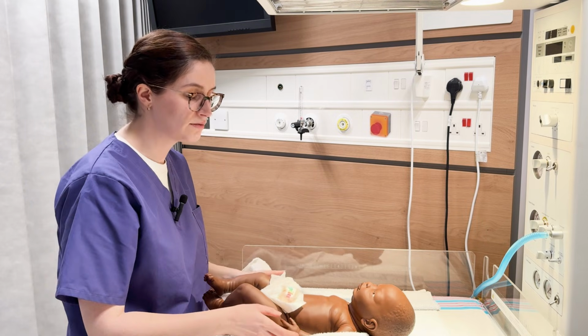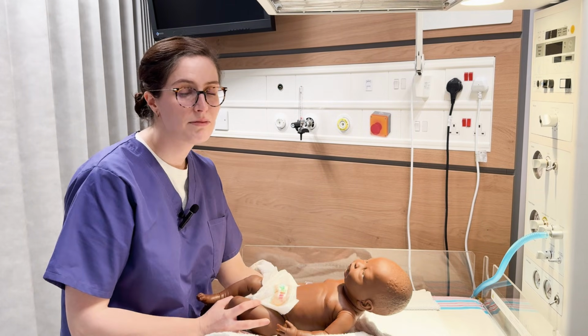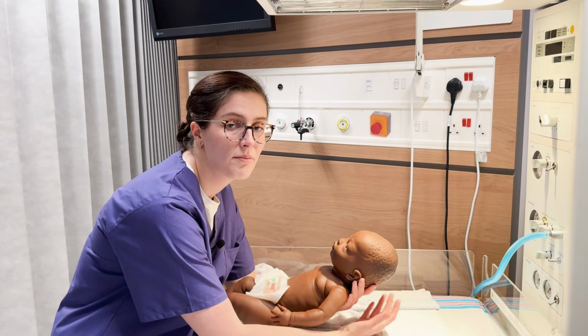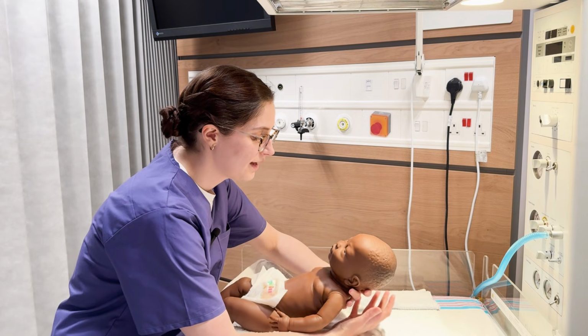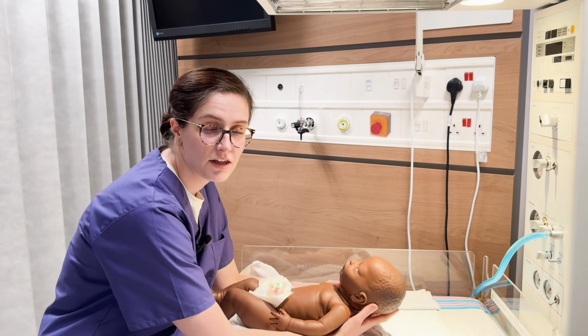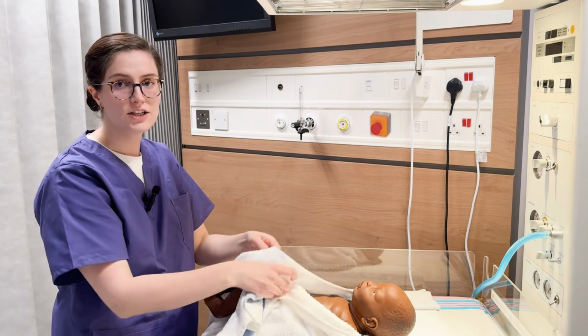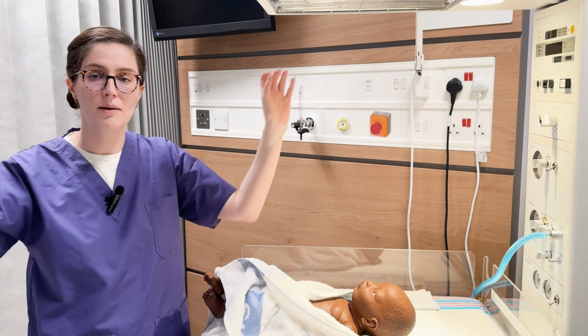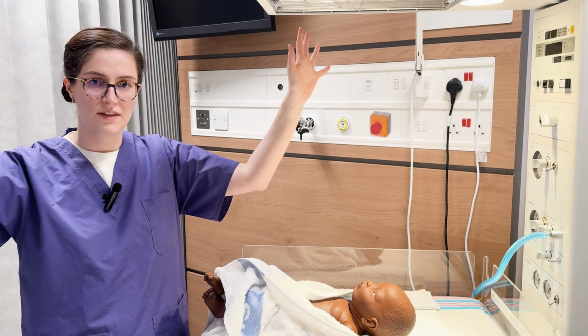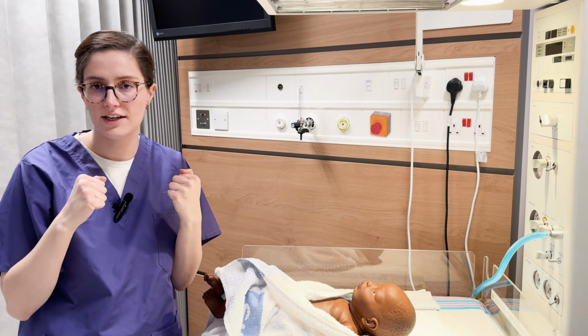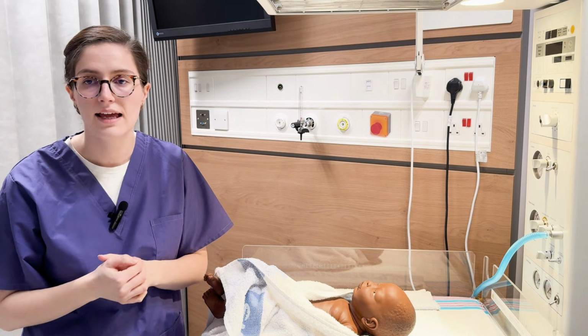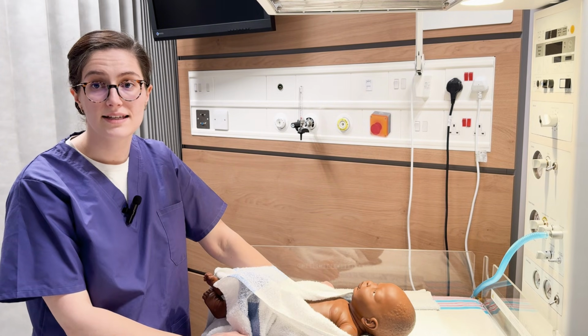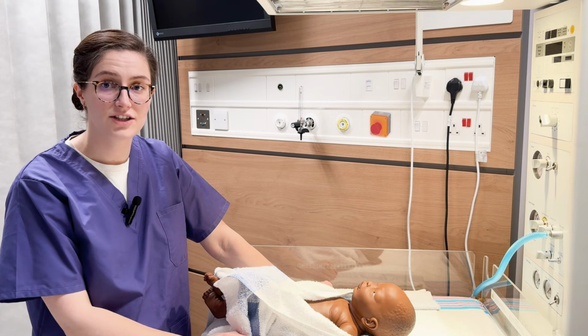I'm going to start with the Moro reflex. So supporting the infant's upper back with one hand, I'm then going to drop the baby back once or twice into my other hand. A normal Moro reflex involves the extension of the legs and heads while the arms jerk upwards with the fingers extended. The arms are then brought together, the hands clench into fists, and the infant cries. Asymmetry may be due to hemiparesis, brachial plexus injury, or a fractured clavicle.